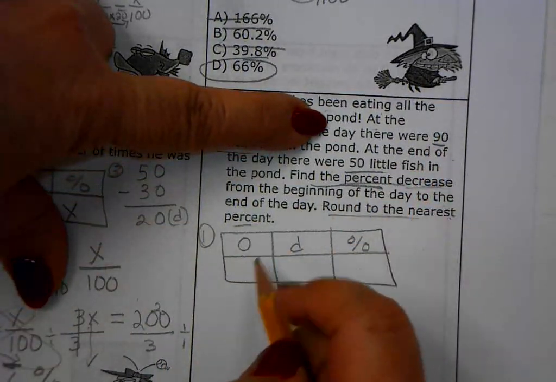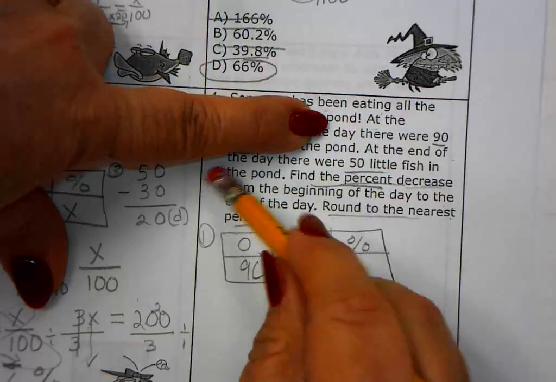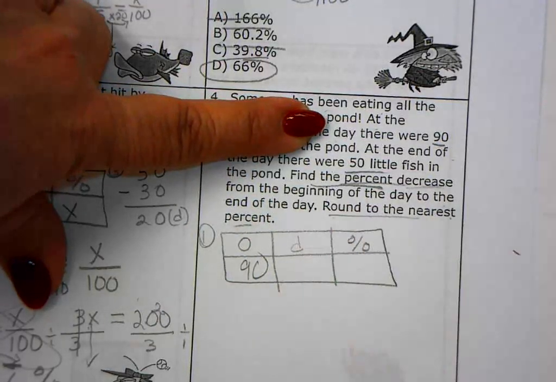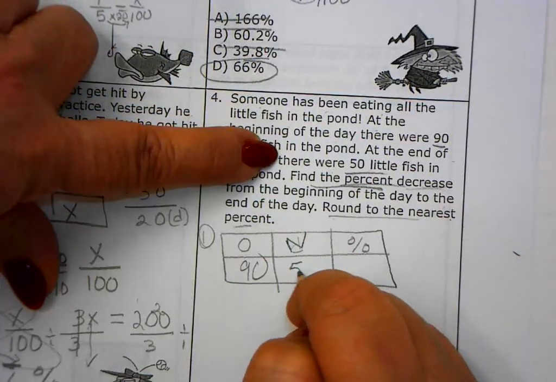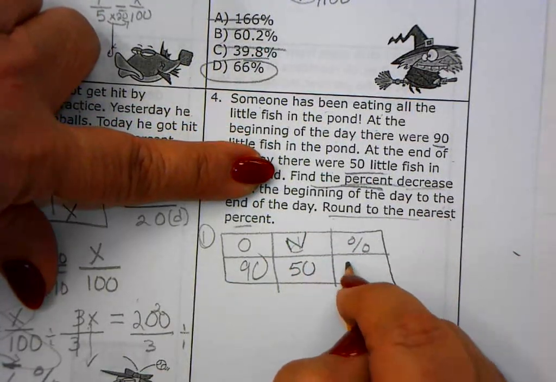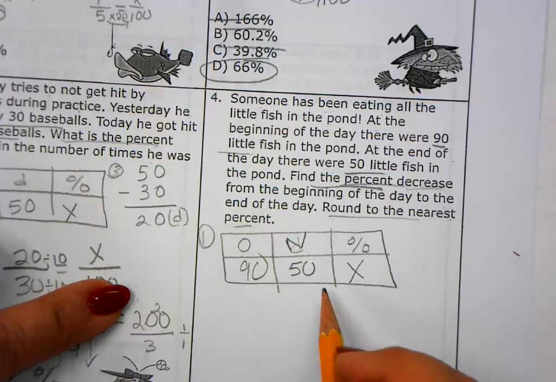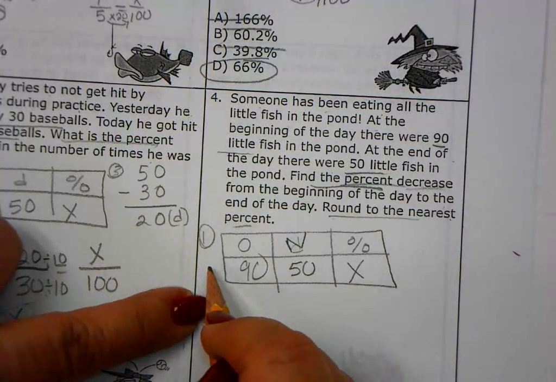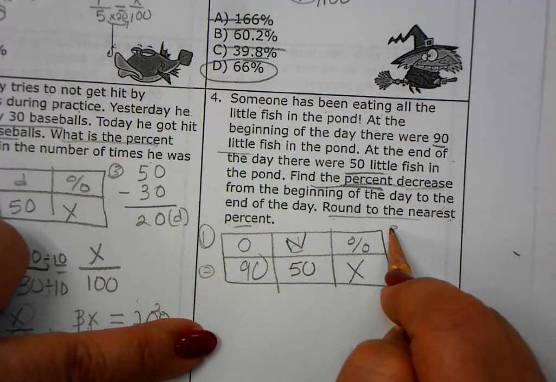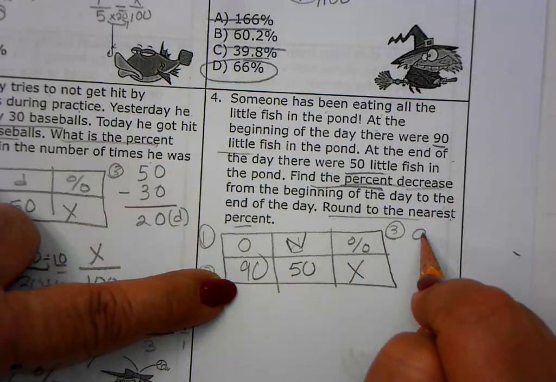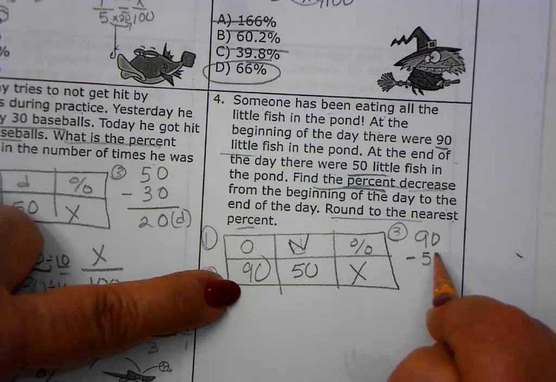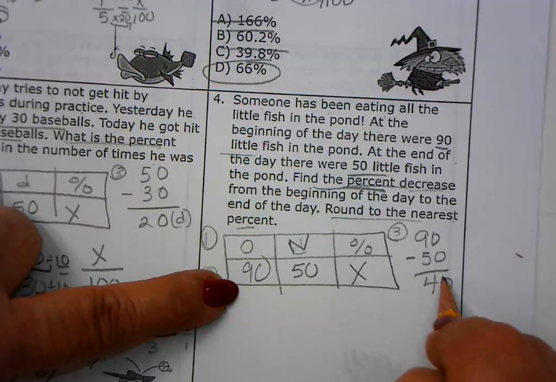The original number is 90. I put that D again for difference, right? It's N, sorry about that. The new number is 50, and we don't know what the percent is. We have to find that. Okay, so we've already did 1 and 2. 3 is to subtract. This time we're finding decrease, so it's 90 minus 50 equals 40.